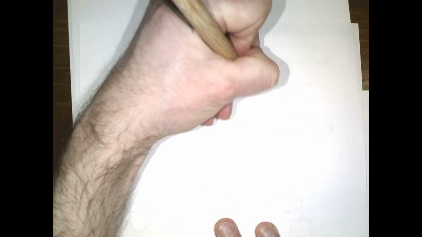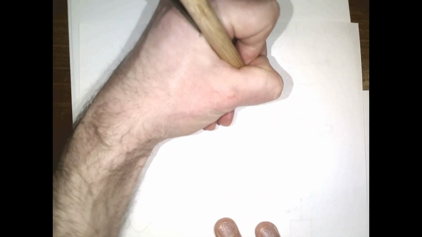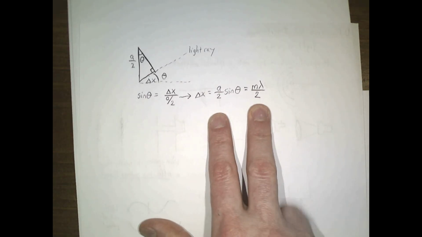Our goal is to find this path difference here. The geometry of this situation says that sine of theta is equal to opposite over the hypotenuse of the triangle. So we get delta x over a over 2. And that lets us say the path difference is equal to a over 2 sine of theta. If we employ our destructive interference criteria, that says we get to set this equal to m lambda over 2. The 2's on both sides of our equation.